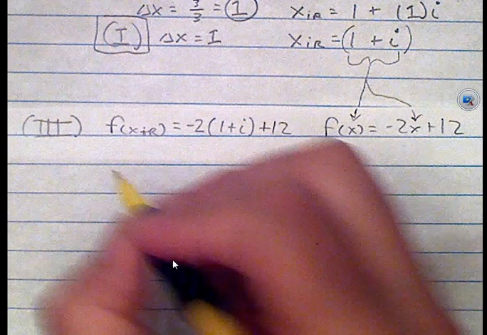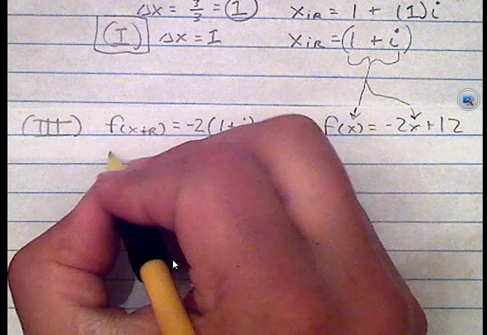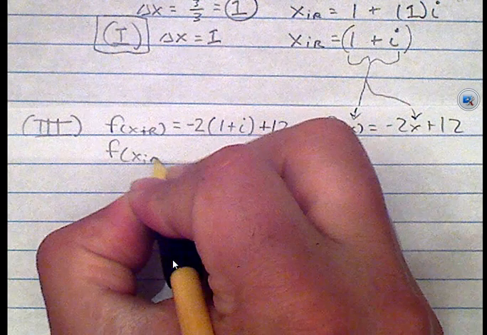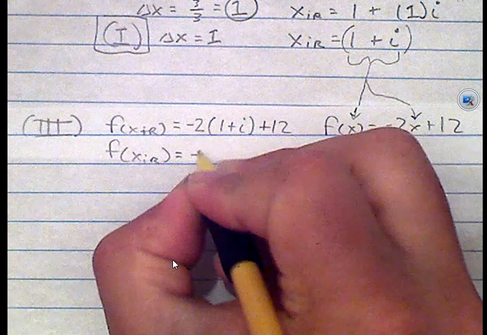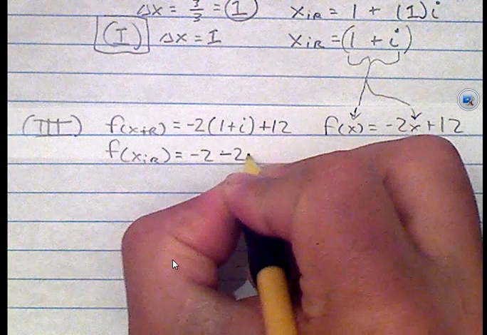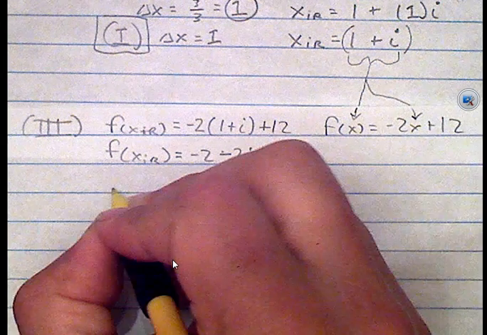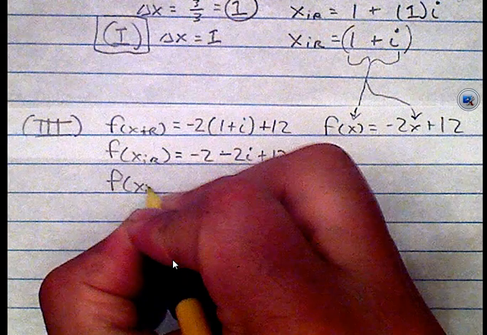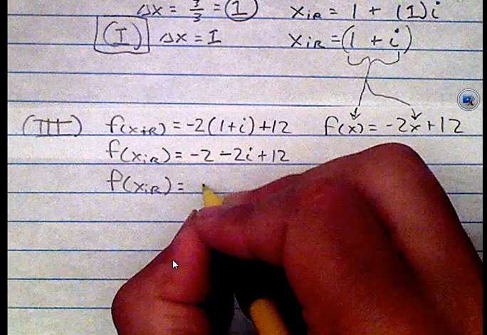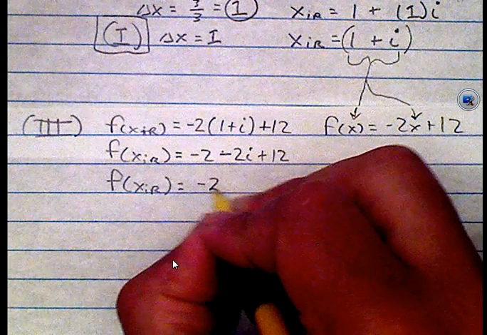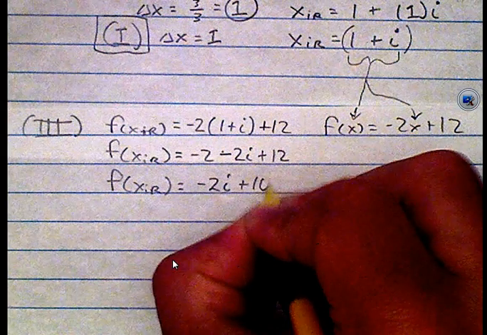This is not very difficult. Now we distribute negative 2: minus 2I plus 12, and then f of x of IR equals negative 2I plus 10. And now we have a formula for our height.